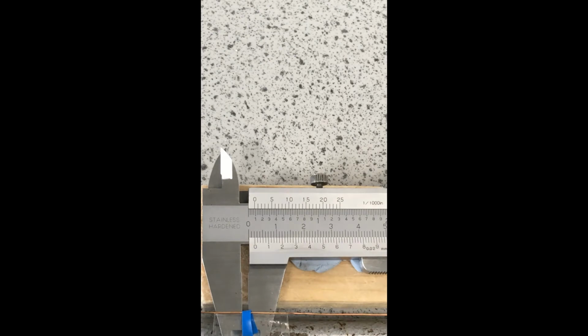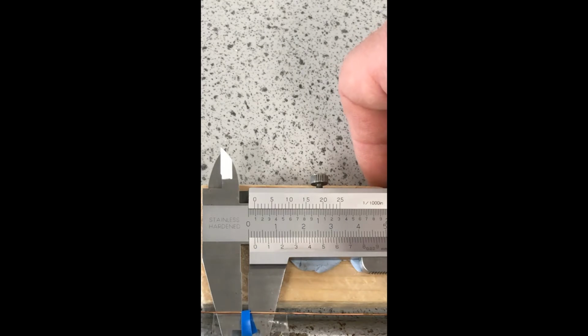Gonna go to, if it'll go on, 700 grams. Again, that's about the reading there. So 700 grams. That one's 800 grams. A little bit too far. There we go, 800 grams. So you're getting up towards 3 millimeters of stretch now.